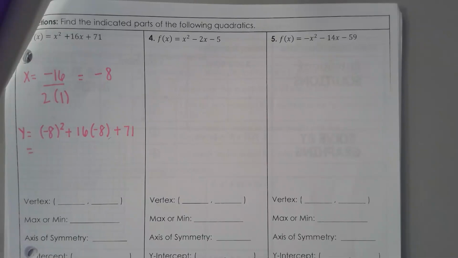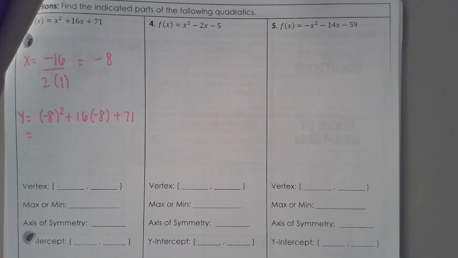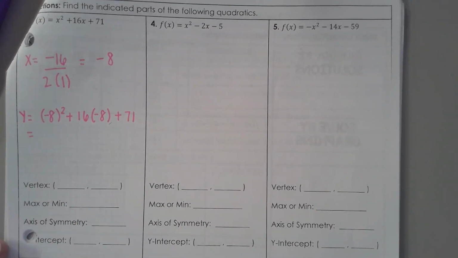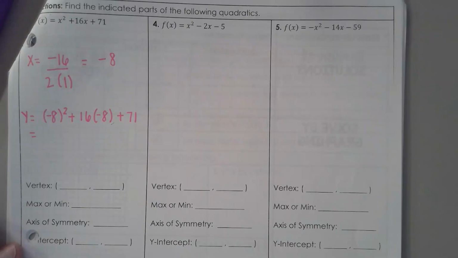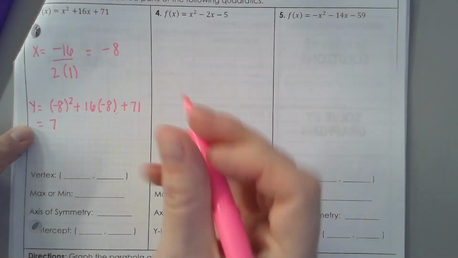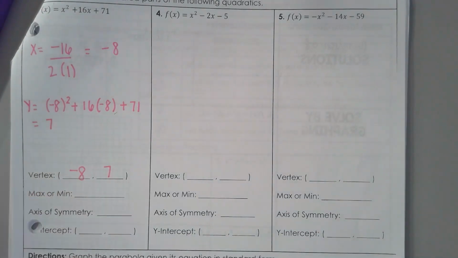It's very important that you either use the store button or you put the -8 in parentheses. The squared part is not in the parentheses. So just the -8 is in parentheses and then the squared is outside of it. If you don't do that, you will not get the correct answer. And what do you get for your y value? 7. So the vertex is negative 8, 7.